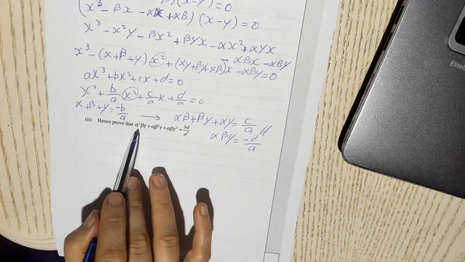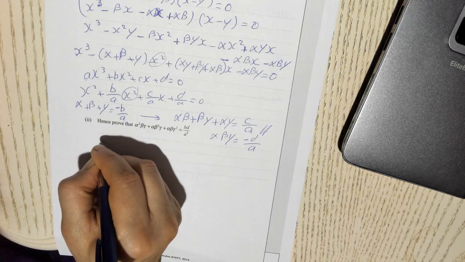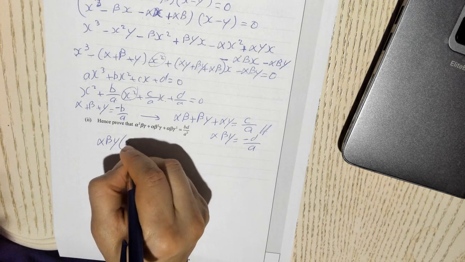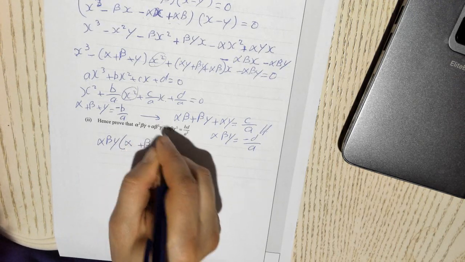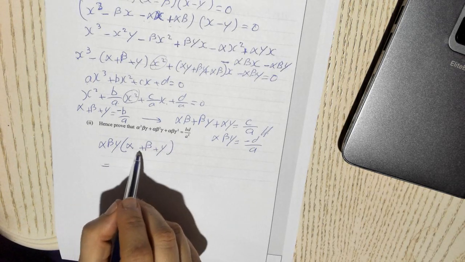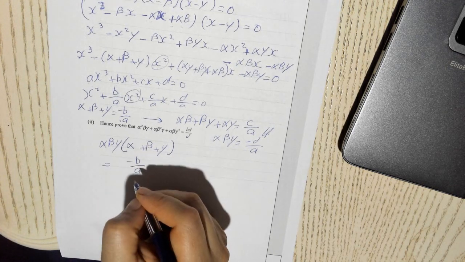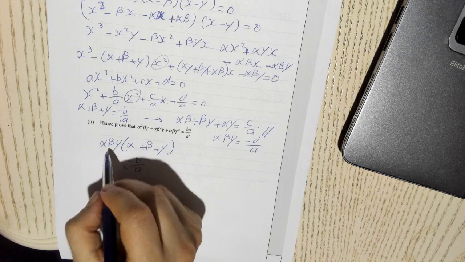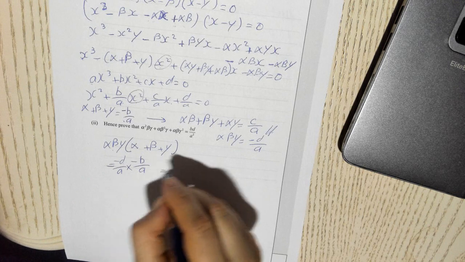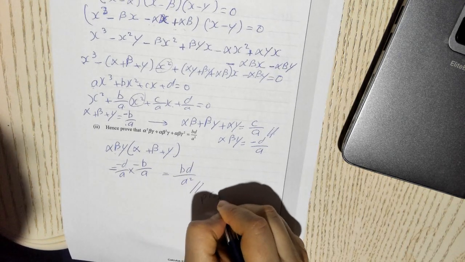If you work this out, you will have a common factor, alpha beta gamma, and what's left is alpha for the first one, beta for the second one, and gamma for the last one. Now we already know alpha plus beta plus gamma is negative b over a, and we already know alpha beta gamma is negative d over a. If you multiply them, you'll end up with bd over a squared.